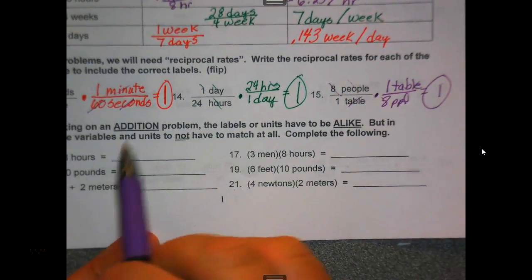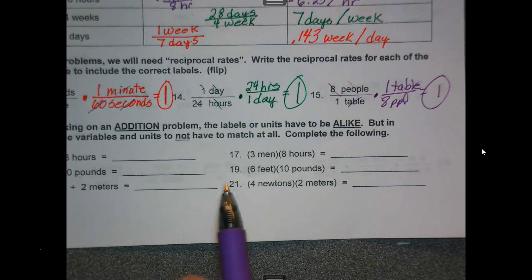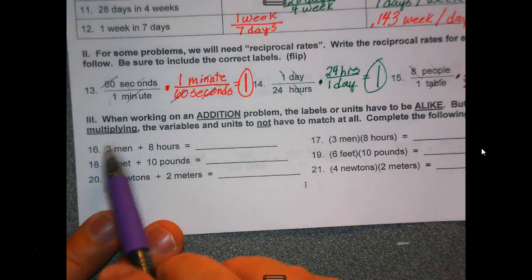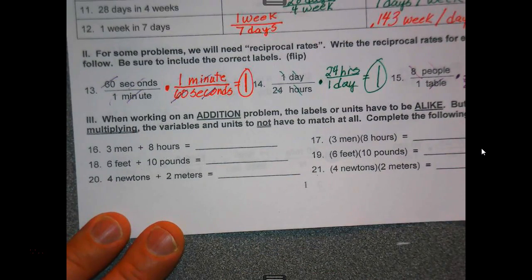Okay. When working on addition problems, the labels or units have to be alike. So you're like combining like terms, right? They have to have the same label. When I'm multiplying, they don't have to be the same label. So for example, 3 men plus 8 hours, I cannot put those together.